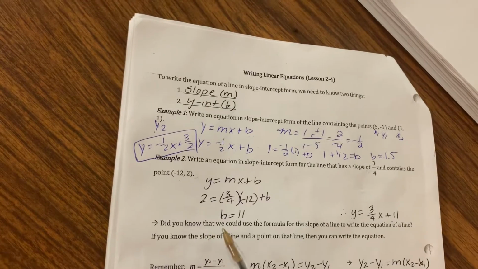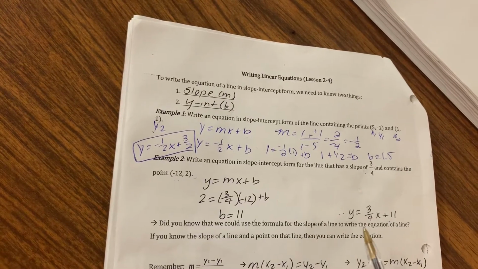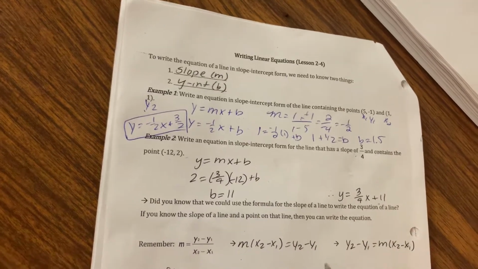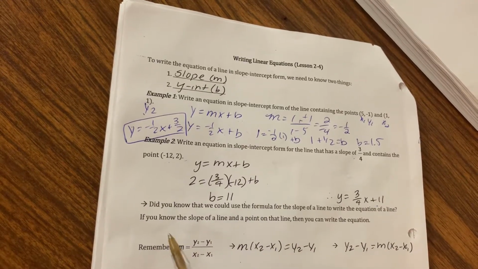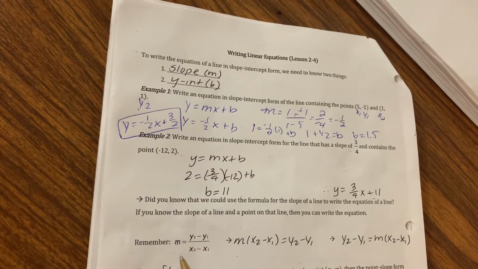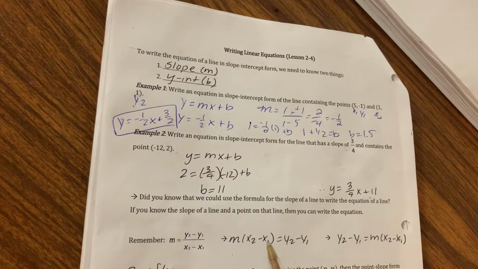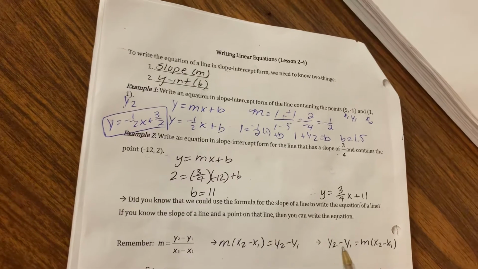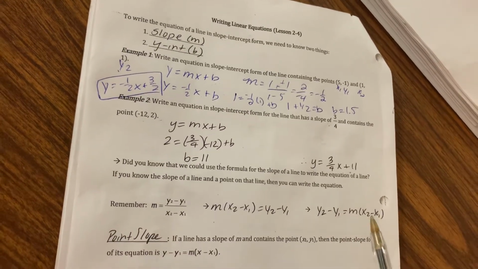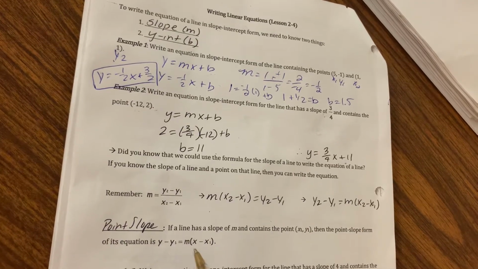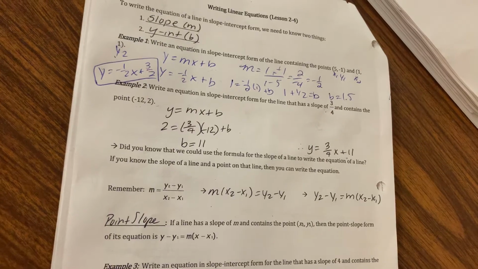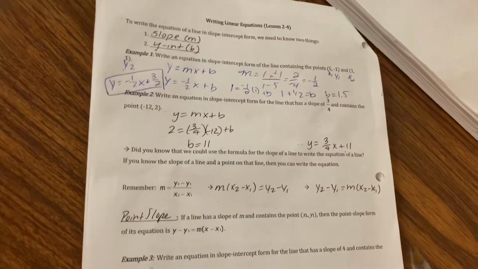It says, did you know that we could use the formula for slope of a line to write the equation of a line? So this is an equation of a line. If I take slope and I move this to the other side, and then I flip-flop sides, symmetric property, and remove the y2 and the x2 and just write x and y, then I have point slope form. Point slope form is a lot easier to use.